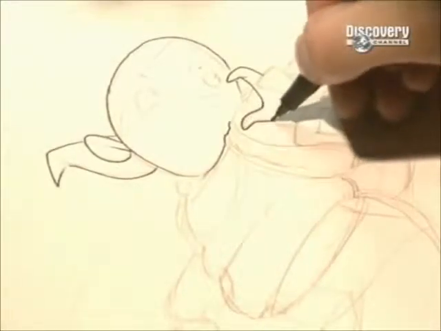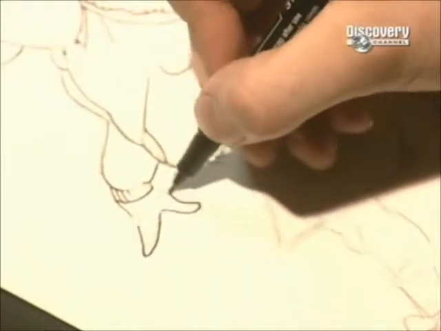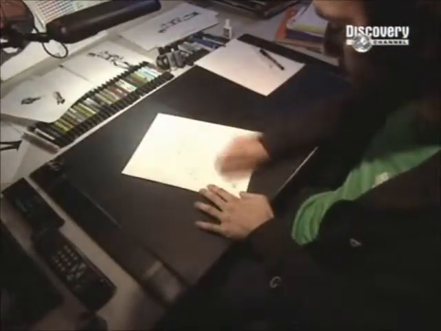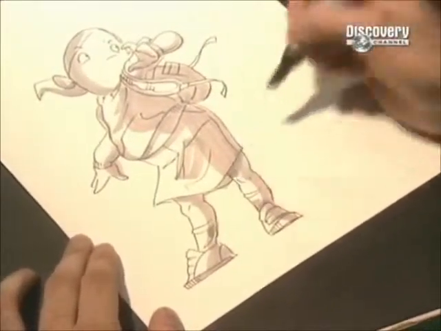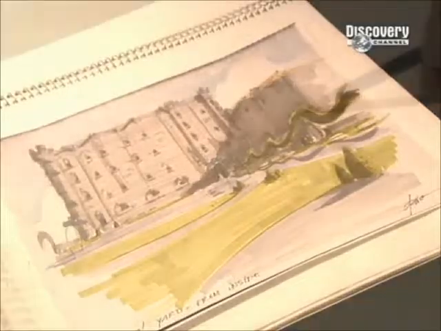When he's finished, he traces the drawing in felt pen. Then erases the pencil marks. Shadowing is added to create relief. Once all the characters are created, the backgrounds are drawn. And then the objects that appear in the backgrounds.